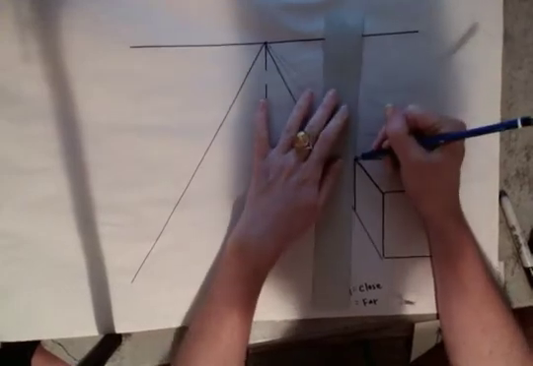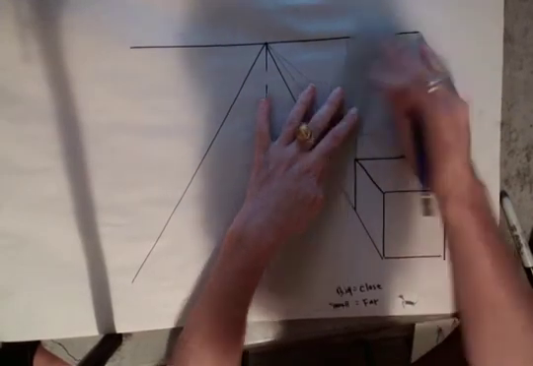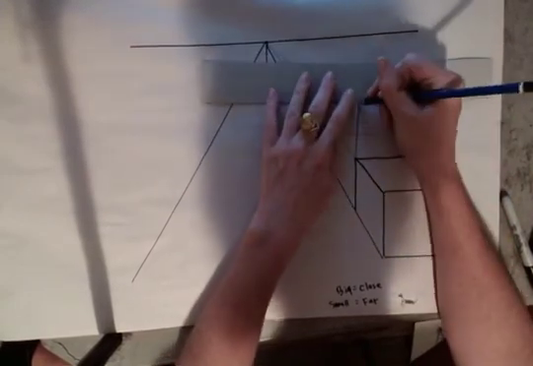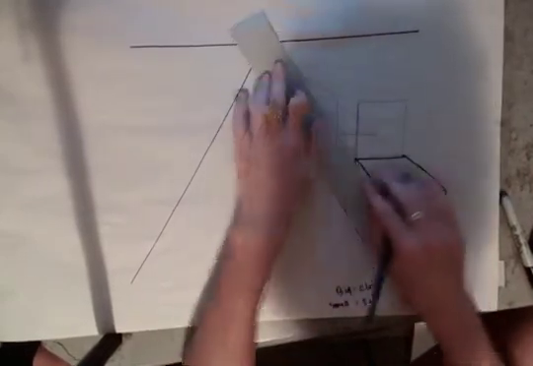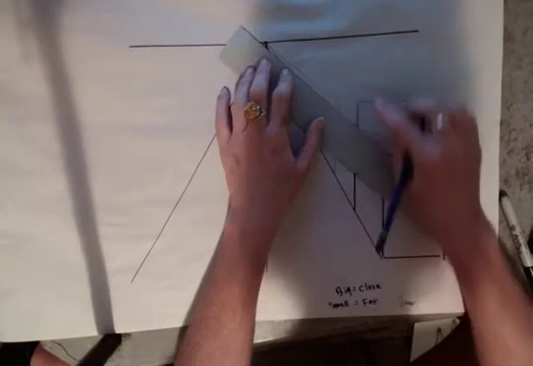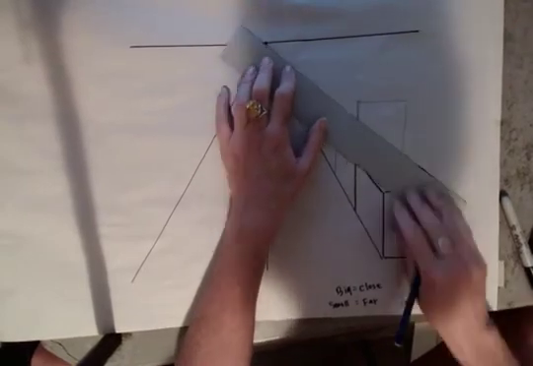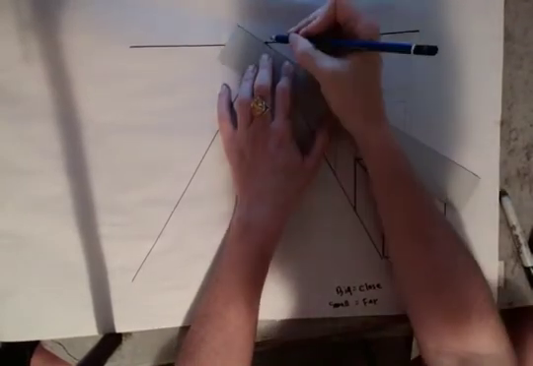And what I'm doing here is I'm making just another big box. Here's the big box. And I'm connecting the top corner of that box to the vanishing point.